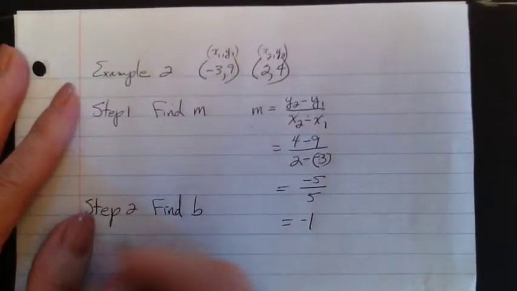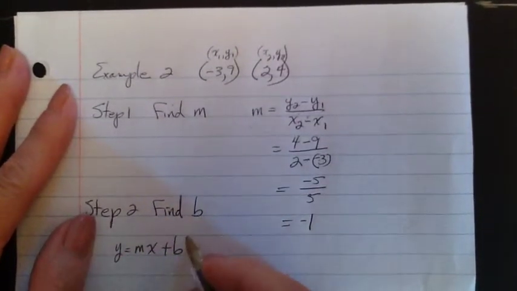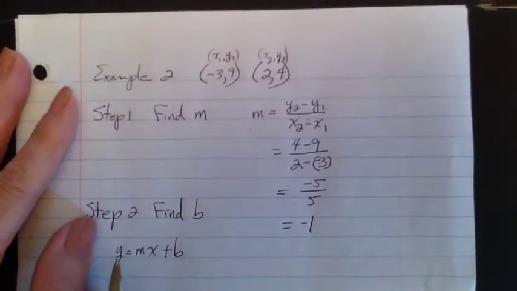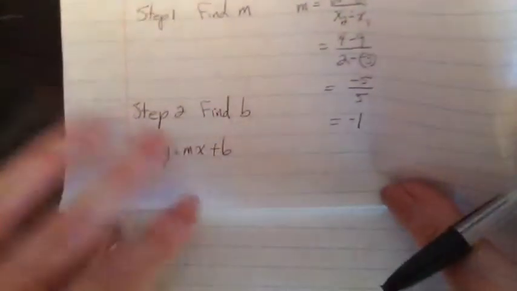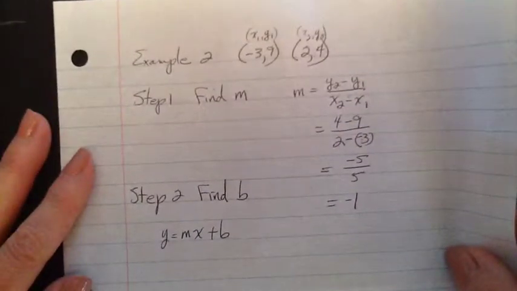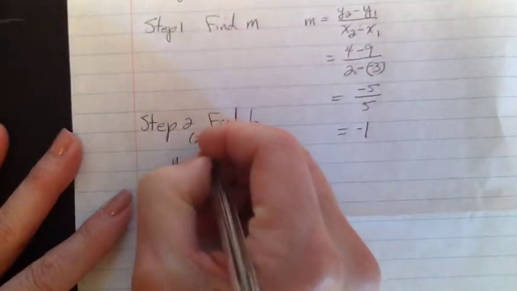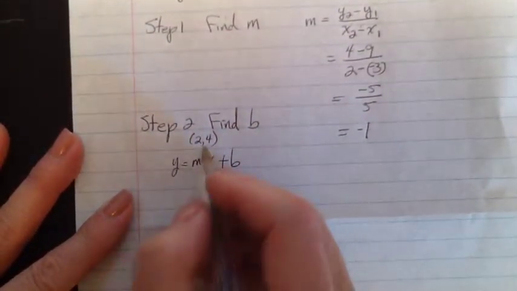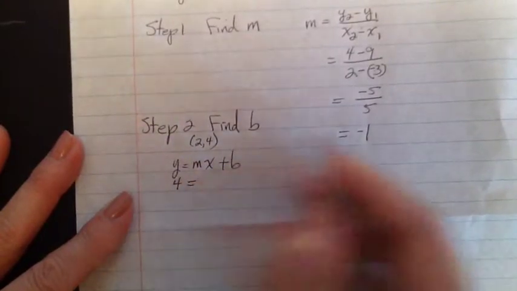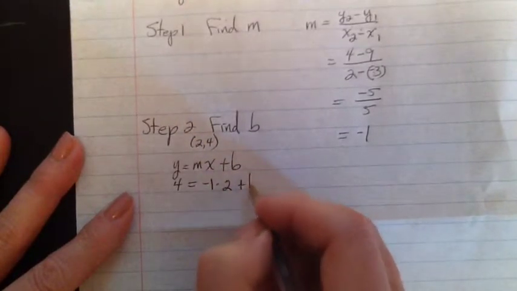So in order to find b, we use the equation y equals mx plus b, and of course our unknown is b. Therefore, we must substitute something in for y, for m, and for x. Okay, so what should we substitute in for y? Well, we can actually substitute in either of the points. So I'm going to substitute the point 2, 4 in. We could substitute the other point in as well. So my y value is 4. My slope is negative 1. My x value is 2. And now I'm simply going to solve for b.